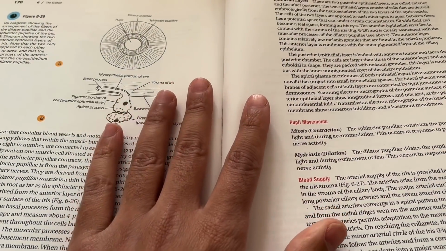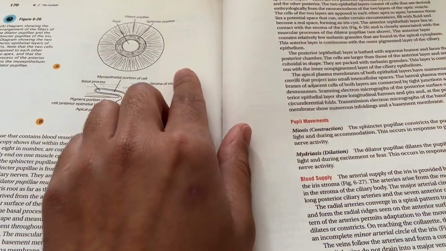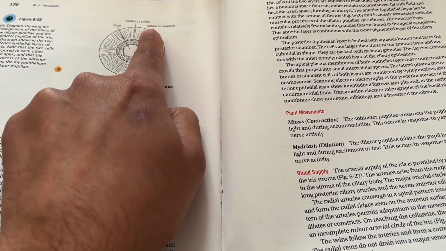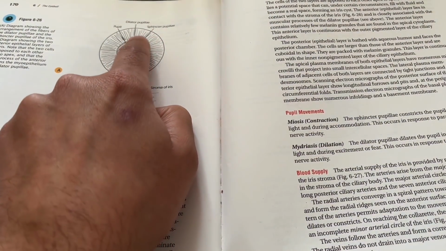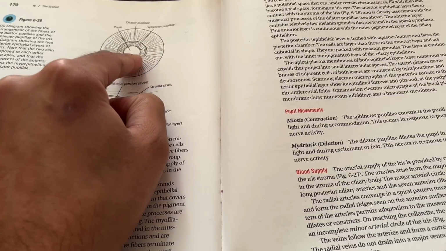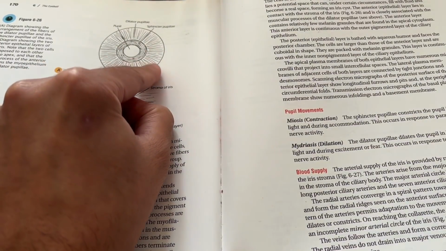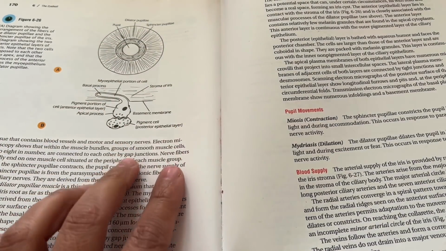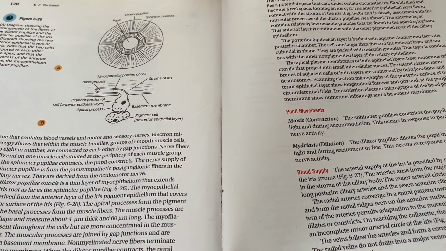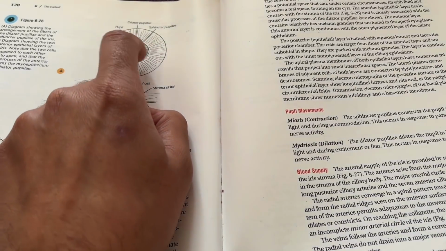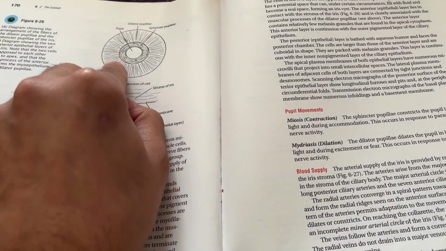Just have another diagram here showing the arrangement of the fibres of the dilator muscle and the sphincter muscle of the iris there. So one is arranged like so, and the other like so. This allows for pupil constriction and dilation.